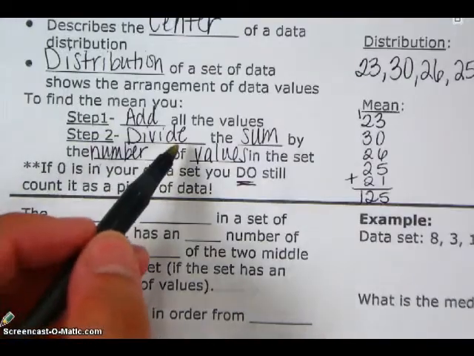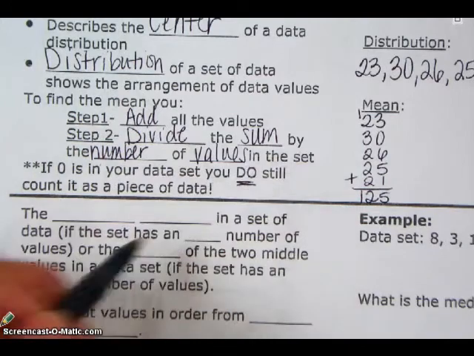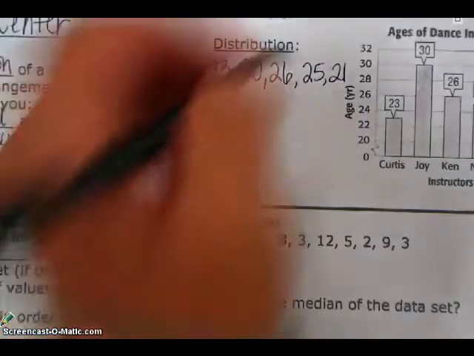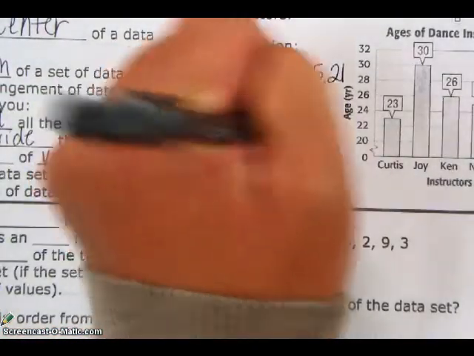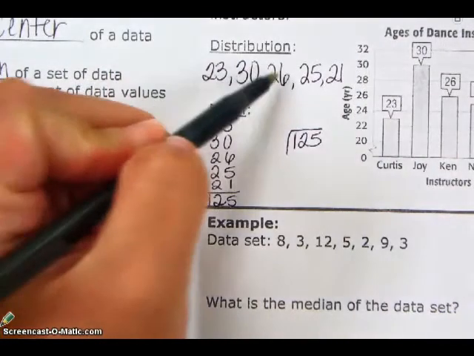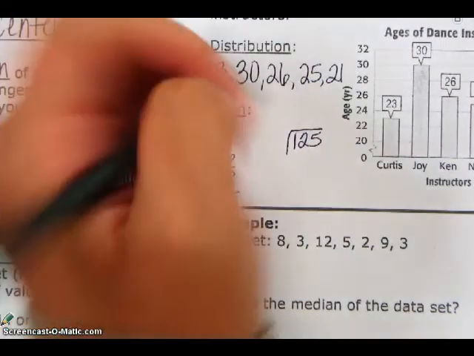Once I get that total, then I'm going to divide that sum or total by the number of values that we had. So I'm going to take that 125 and I'm going to divide it by 1, 2, 3, 4, 5 values.